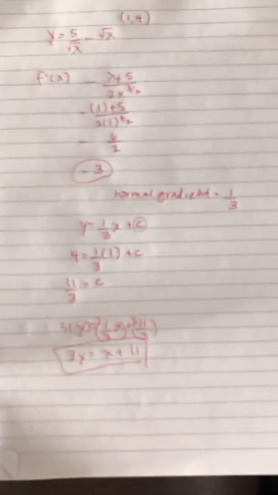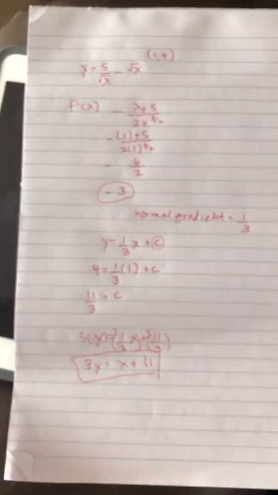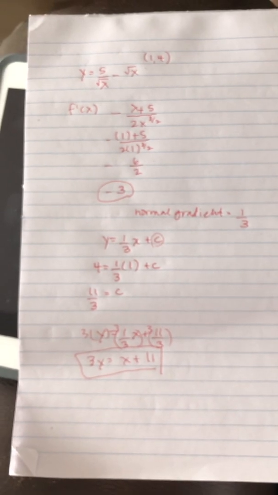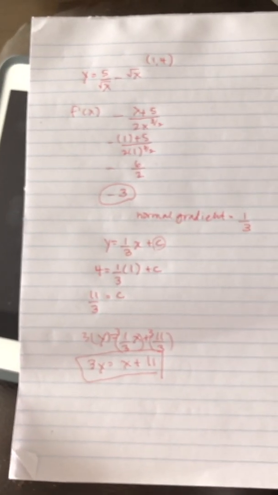So hopefully that helps. I'll also send you a picture of what I just talked about, and that should make it a bit easier to understand what it is.